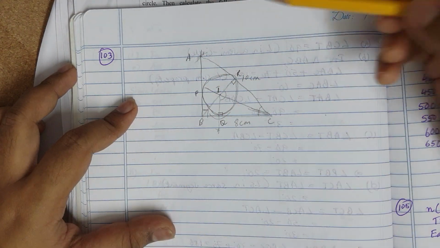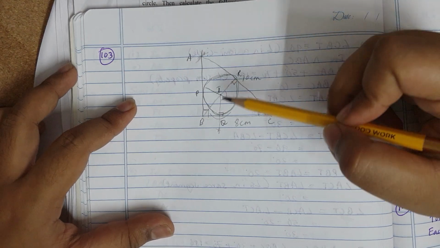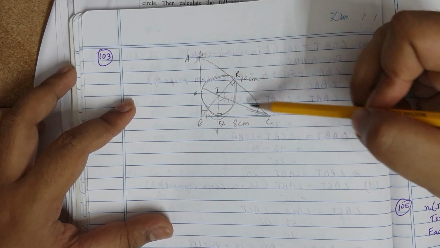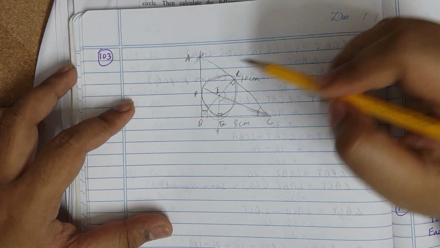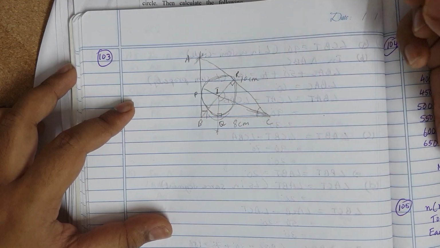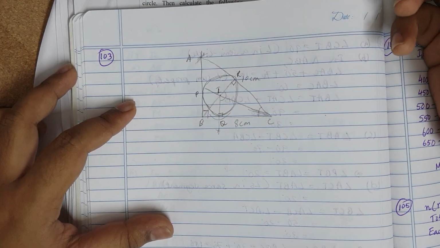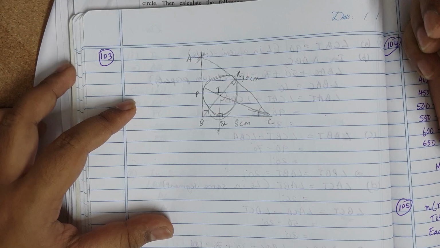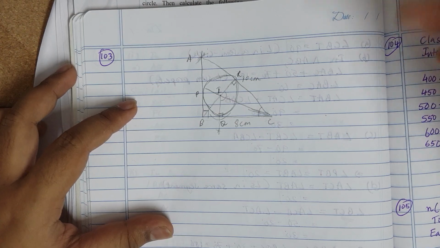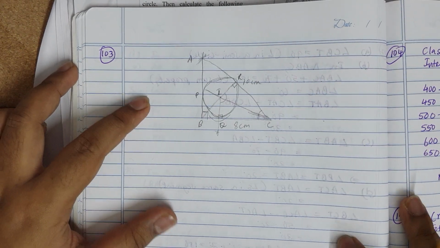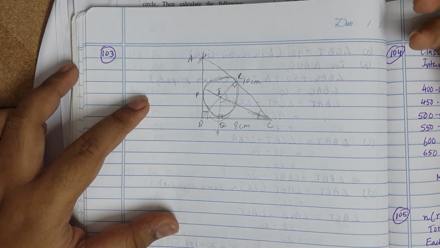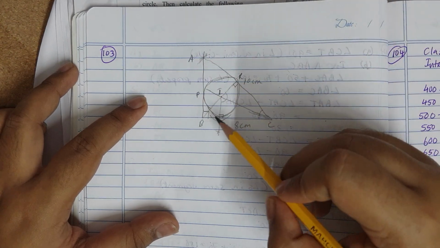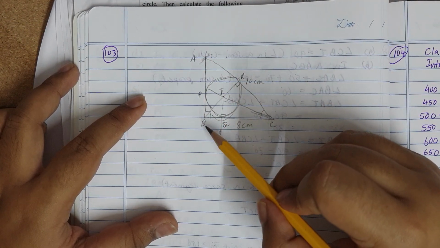Or otherwise, you can also think of using Pythagoras theorem. If BC is 8, hypotenuse 10, then AB length should be 6 centimeter. So that way, you will be able to draw triangle ABC. Then to construct incircle, you must first locate the incenter. Now, incenter is located on the intersection of the bisectors of the angles of the triangle. So you can draw bisector of any two angles.